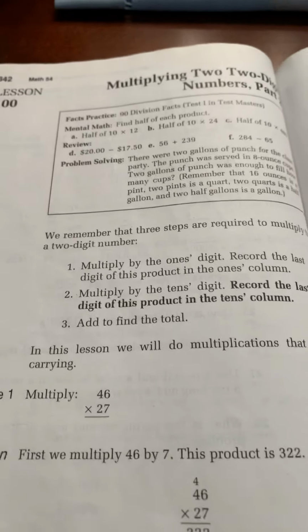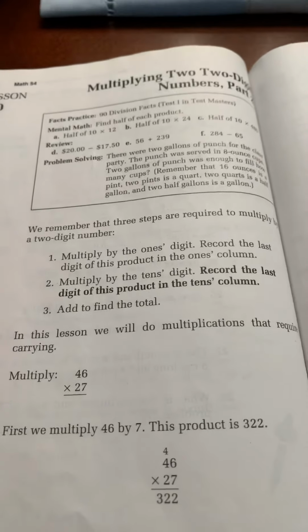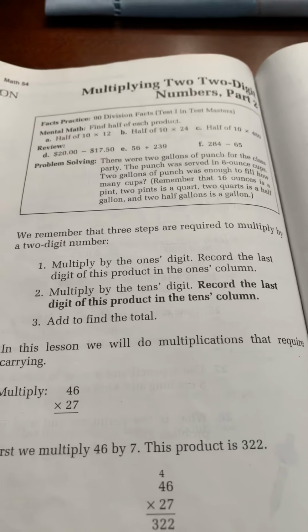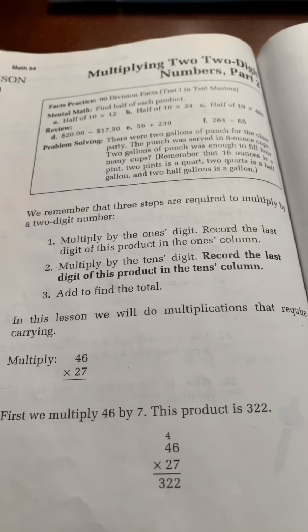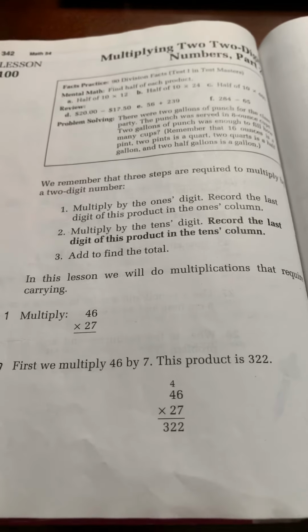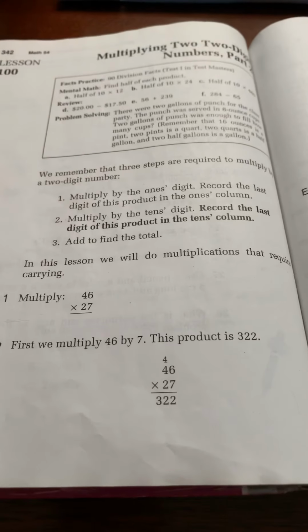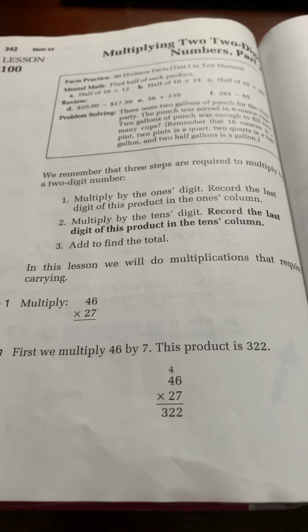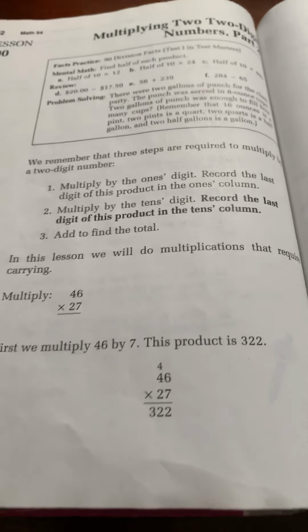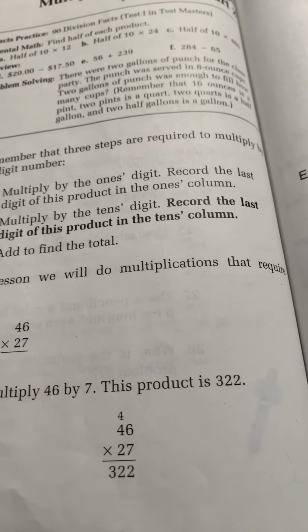Hey guys, we are now going over lesson 100 in our math book. It's page 342 and it's multiplying two two-digit numbers. They called it part 2, but this time we're going to be carrying or regrouping, so that's the only difference today. I know we've done a lot of this, but these can be tricky, so I think this is a good lesson for us to be working on.